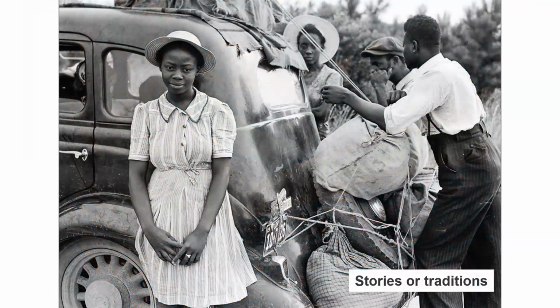Don't forget to ask about family stories and traditions. These were often passed down by older family members, and although they may have changed a bit over time, they can provide valuable clues about your family heritage.